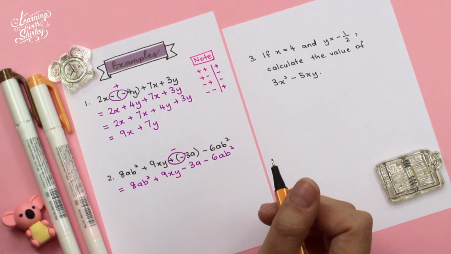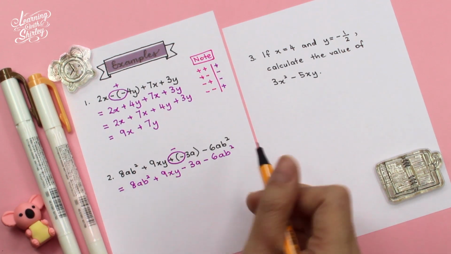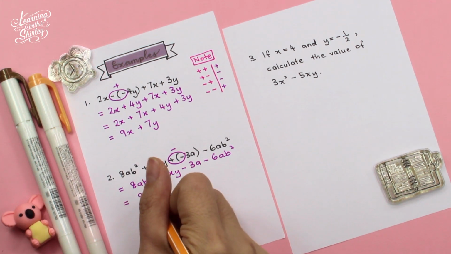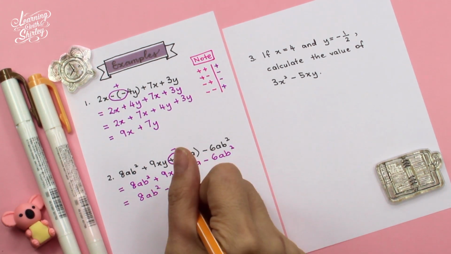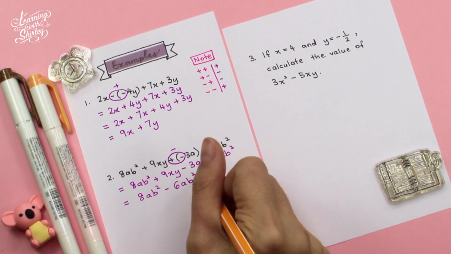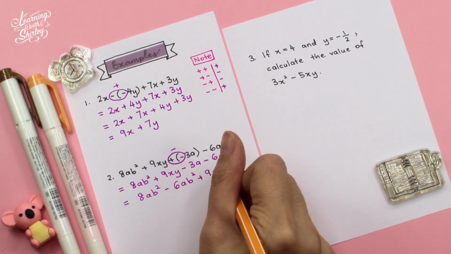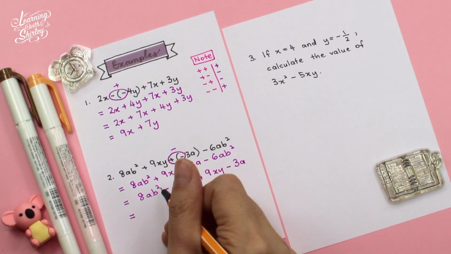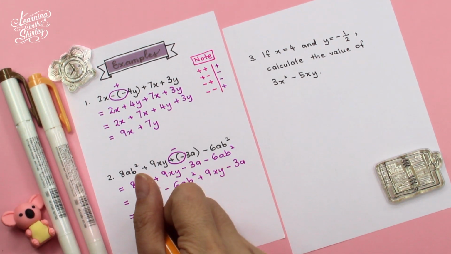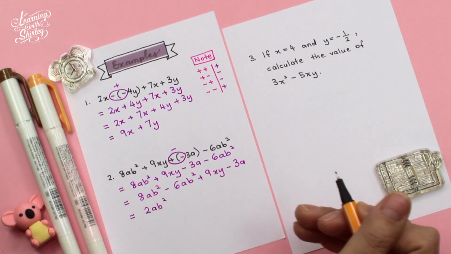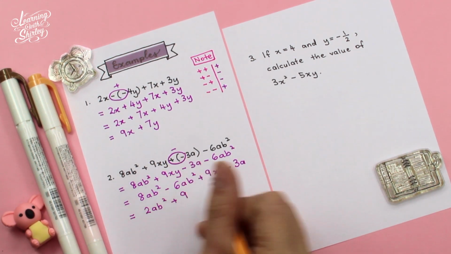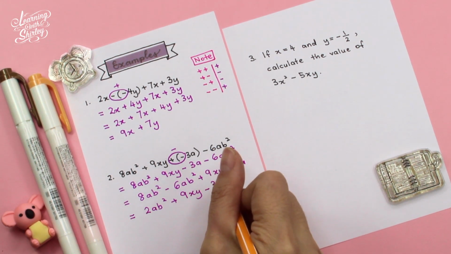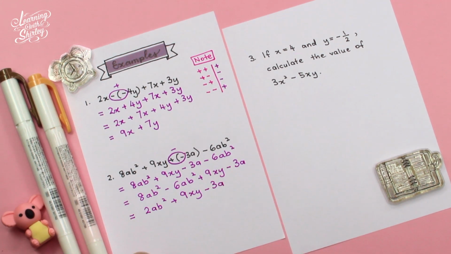So next, I'm going to rearrange according to the like terms. 8ab squared and negative 6ab squared are like terms. So equals 8ab squared minus 6ab squared plus 9xy minus 3a. 8ab squared minus 6ab squared is 2ab squared. Then we bring down the 9xy and we bring down negative 3a. So that's the answer. Let's look at question number 3.